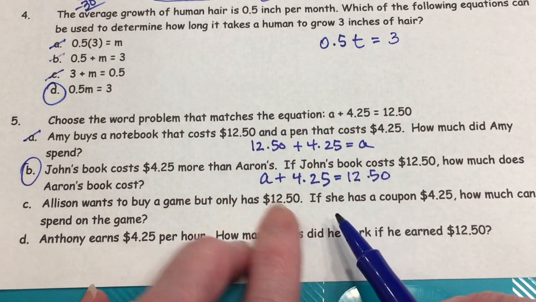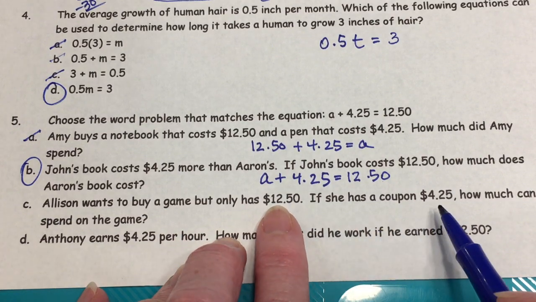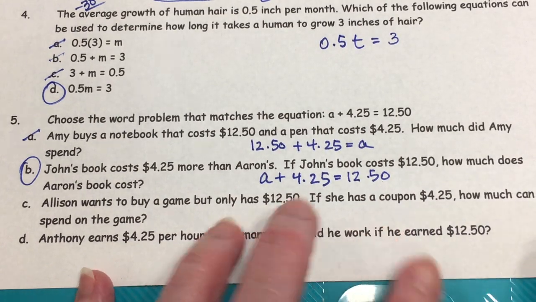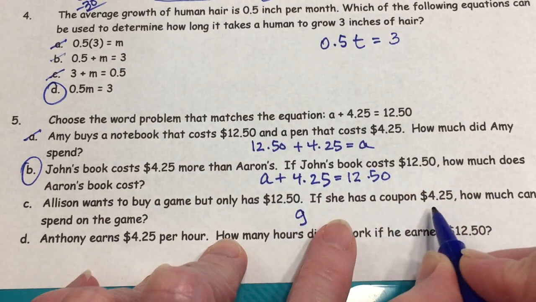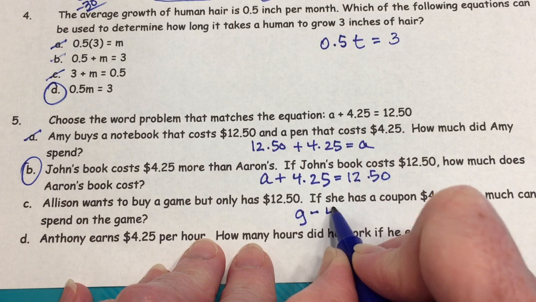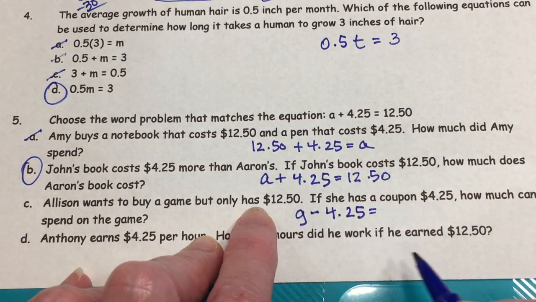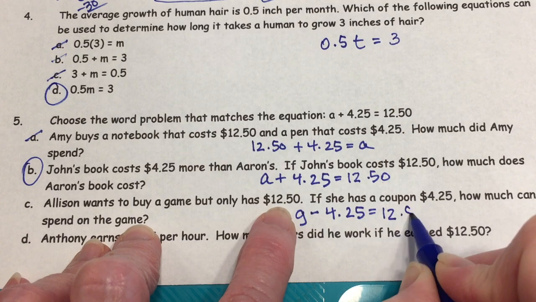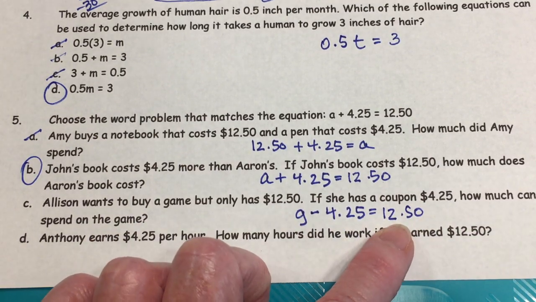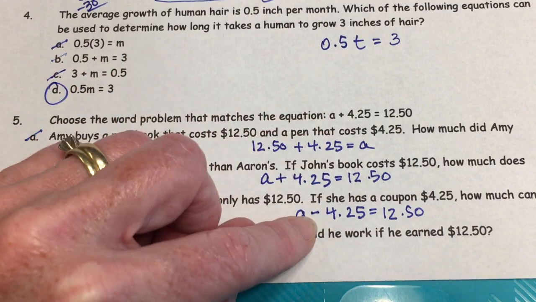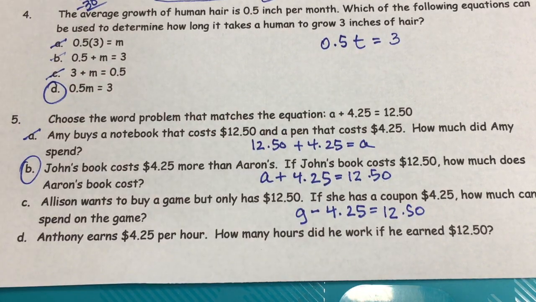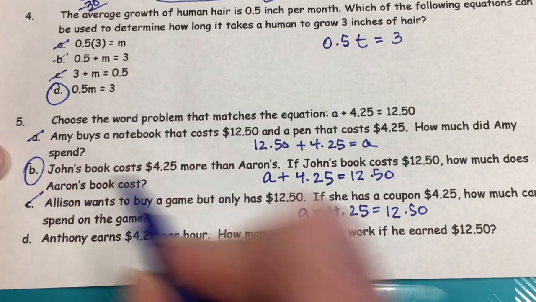Allison wants to buy a game but only has $12.50. If she has a coupon for $4.25, how much can she spend on the game? What does a coupon do for you? Does it make your cost go up or down? Let's say she buys a game and she uses her coupon. That's going to be the cost of the game minus her coupon, $4.25. It can only be equal to $12.50 because if it's not, then she may not have enough money. Is that the same as this? It's close. We use G, they use A, but it's subtracting $4.25, not adding $4.25. So it's not C.